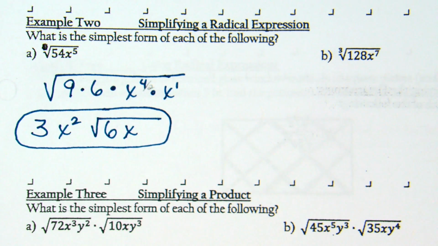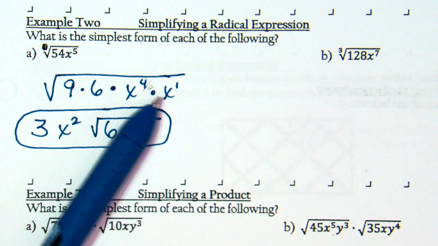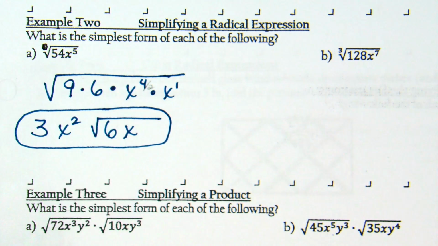Sound a little familiar? In all technicality, I taught a little bit about variables yesterday. I taught about something like 54 last semester when I taught quadratic formula. But we're putting it all together. Okay, ready to try B?